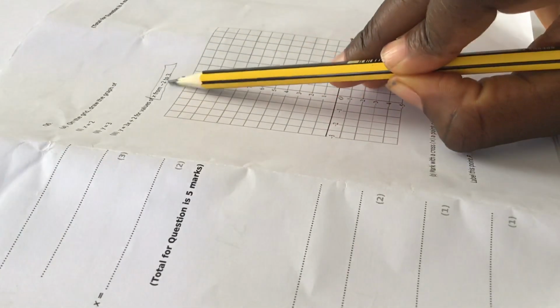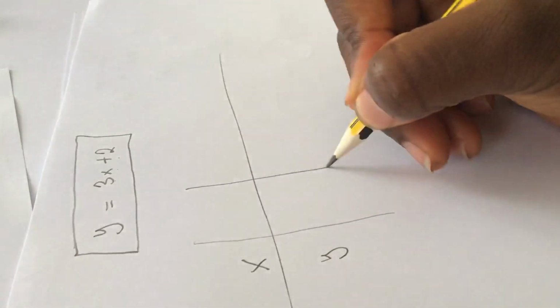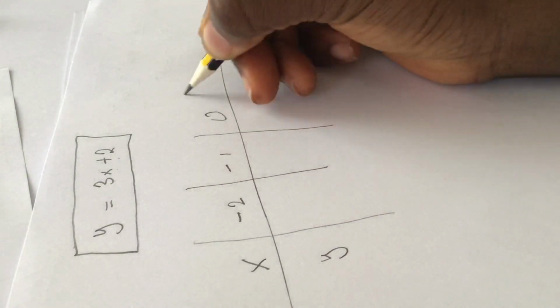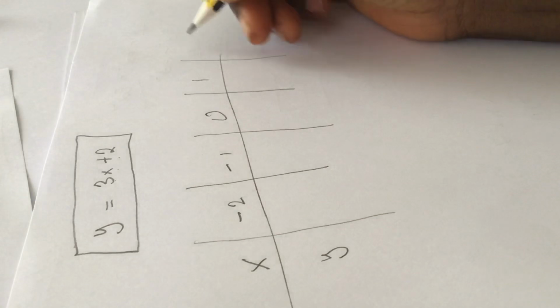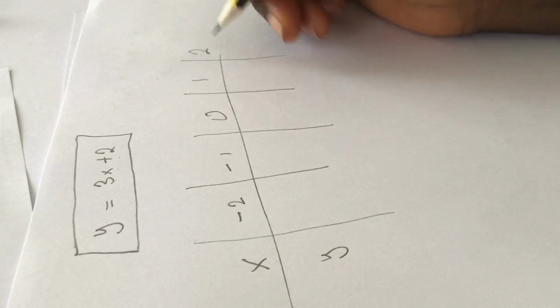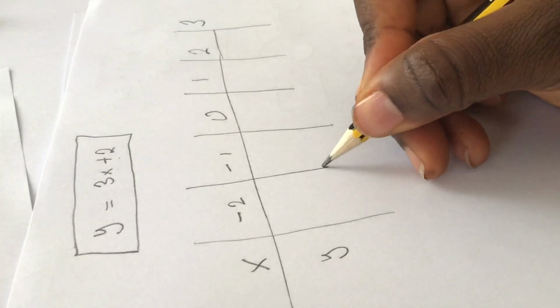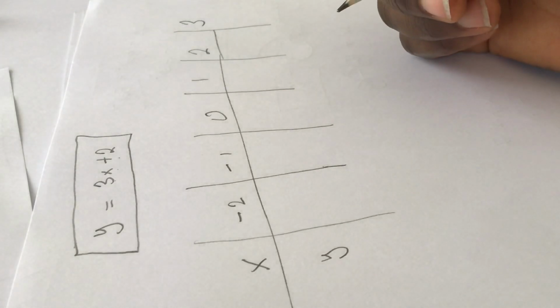So the question says you should use x from -2 to 3. So you draw a table. You have x and you have y. It says x from -2, so -1, 0, 1, 2, and it says to 3. Don't write anything. Just let me explain first. Once you understand, you can write stuff.